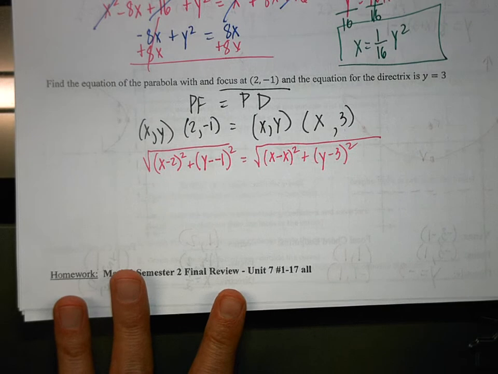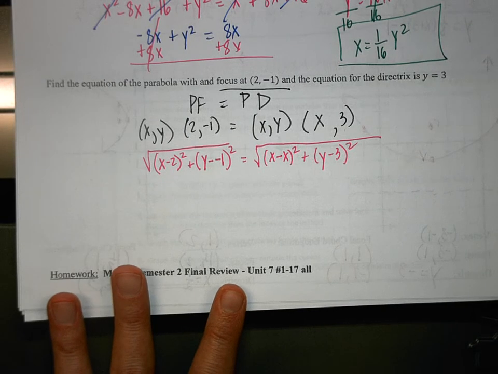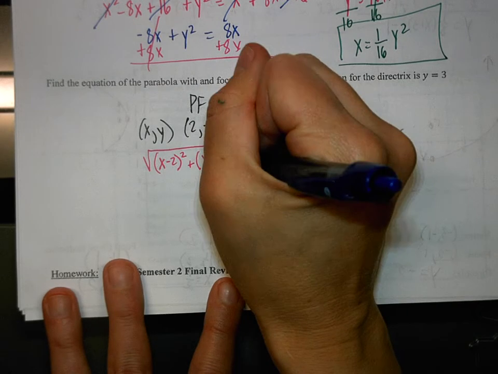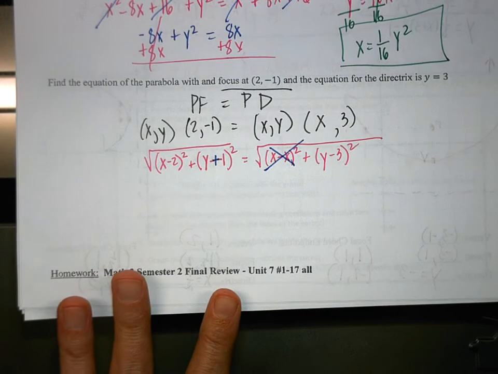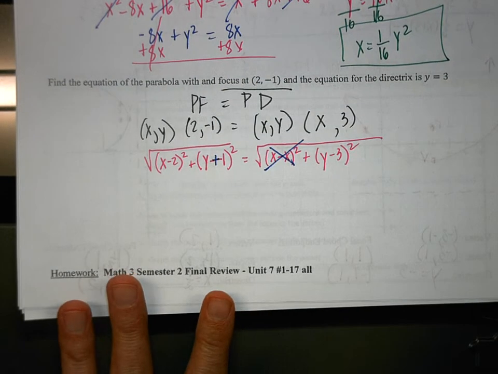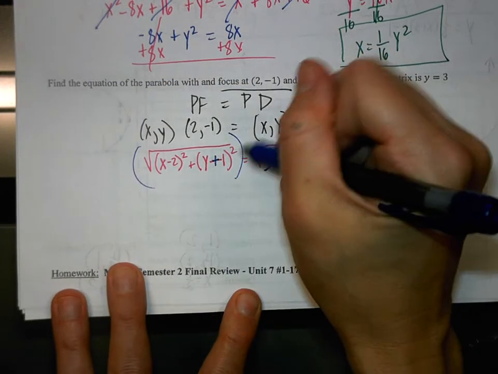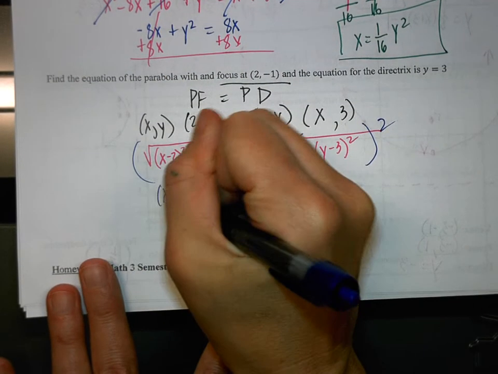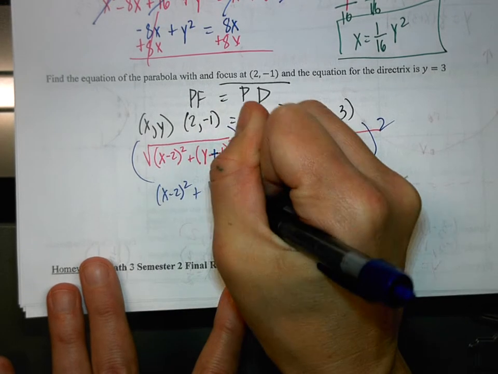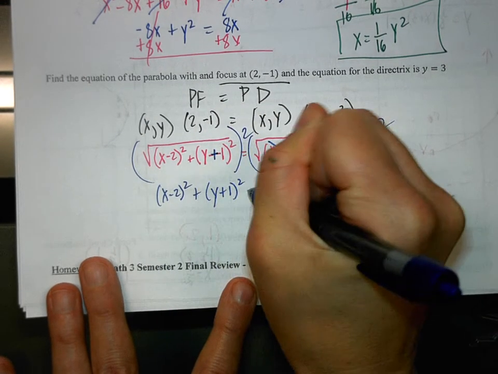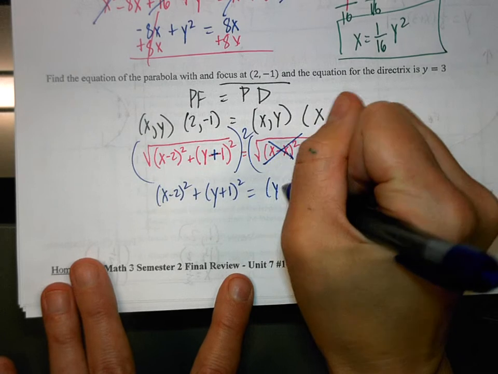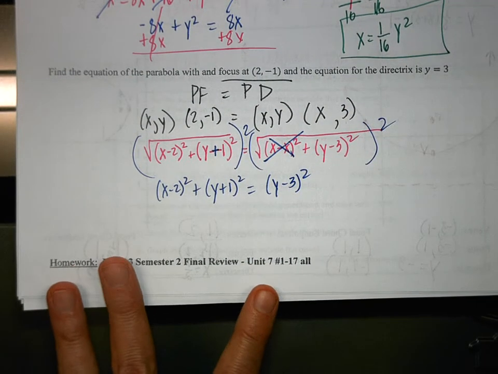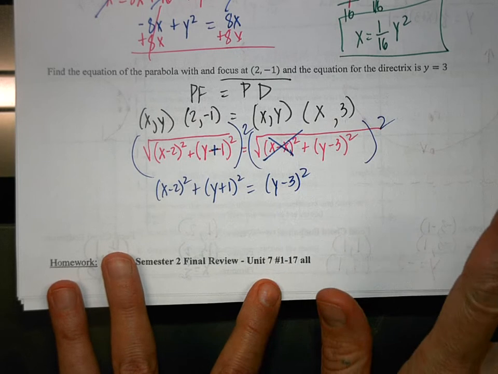What is x minus x? That one cancels out. Okay? And then we said these two make a positive. And then what am I going to do to get rid of the square root? Square both sides. So when I do that, I get (x minus 2) squared plus (y plus 1) squared equals (y minus 3) squared. Now, which ones am I going to multiply out? The y's. Whichever ones match, that's what we multiply out. This one I'm going to leave alone.